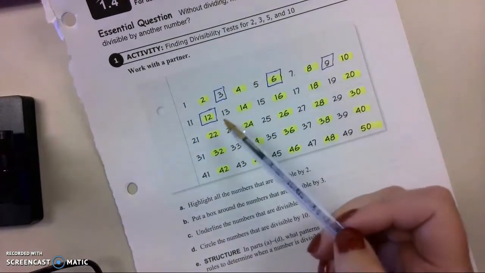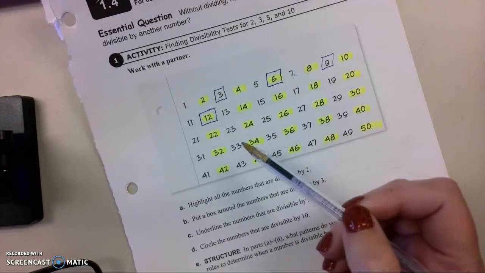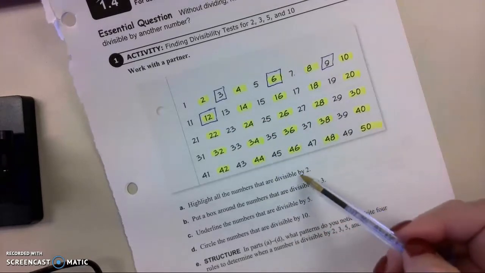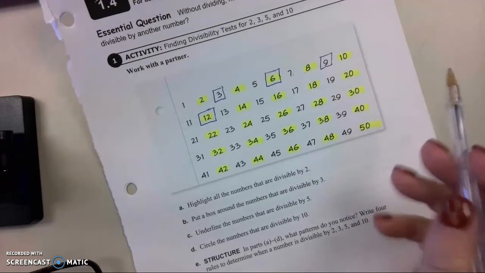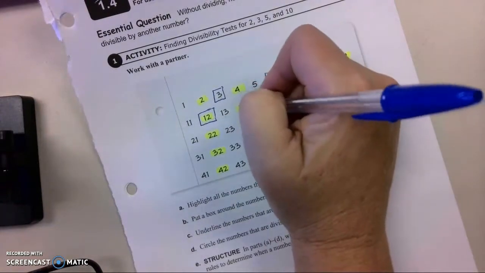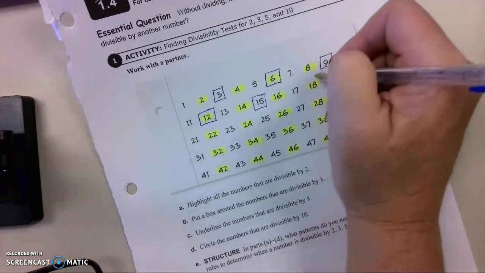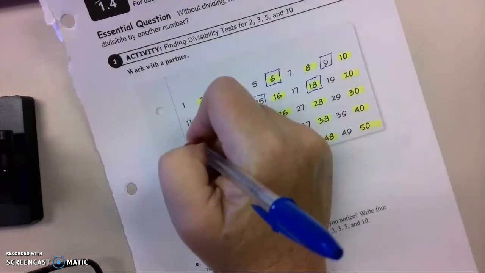Now, you'll notice that some of these are highlighted and they have a box around them. That's okay. That means that they're divisible by 2 and they're divisible by 3. So start noticing some of those patterns. 1, 2, 3. 1, 2, 3.